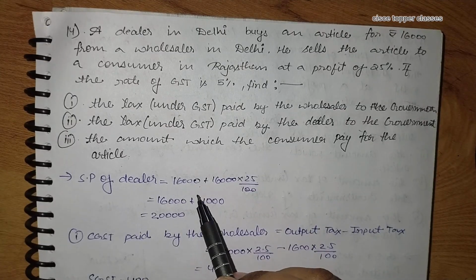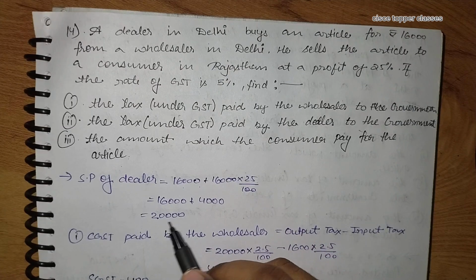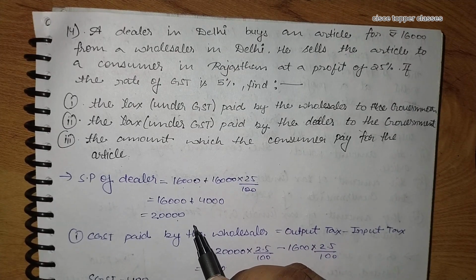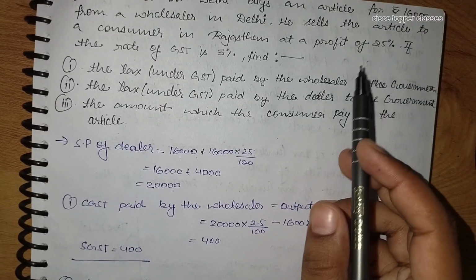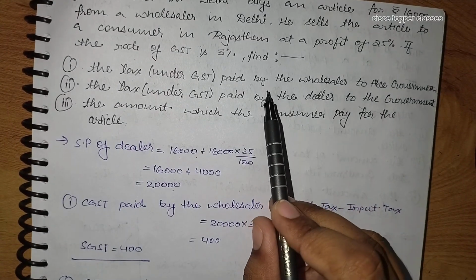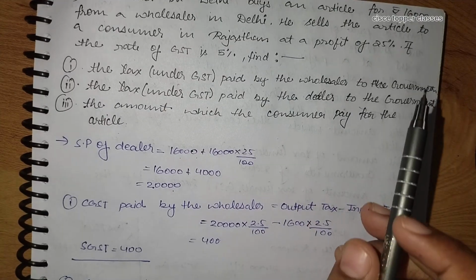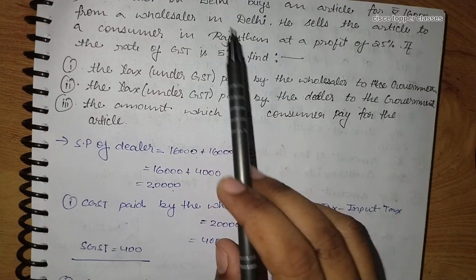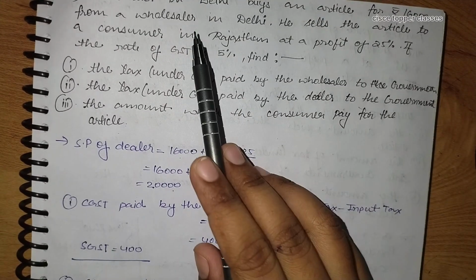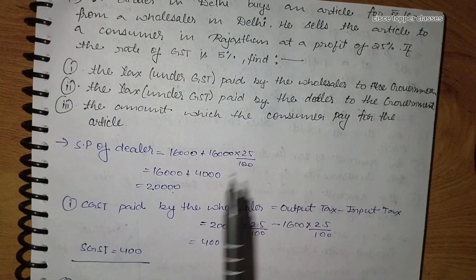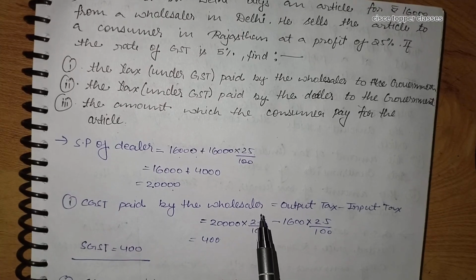So here the selling price of the dealer is 16,000 plus 25% of 16,000, which means 20,000. So we have found this from the given information. Now we are asked to find the CGST paid by the wholesaler, because here he sold and the dealer bought the article in the same state. So this will be CGST and SGST. CGST will be half of the total GST, meaning 2.5%.